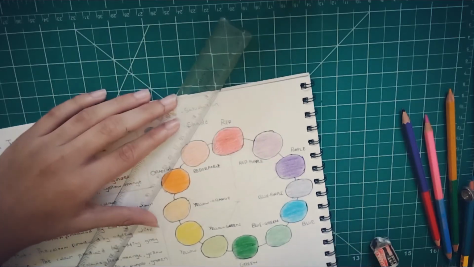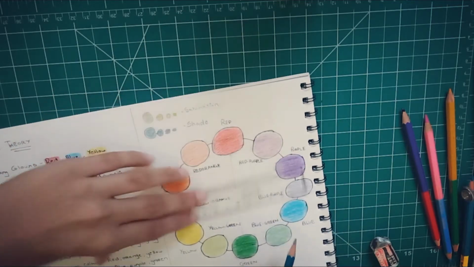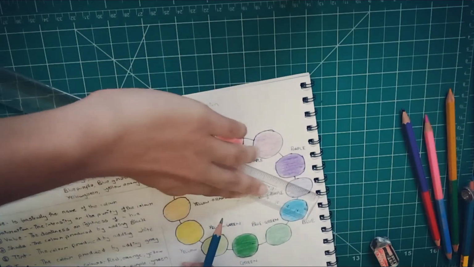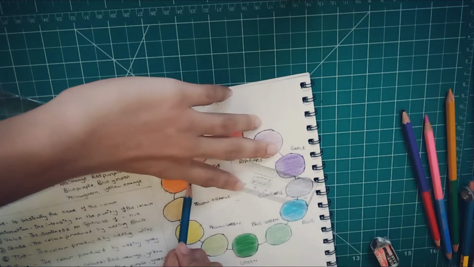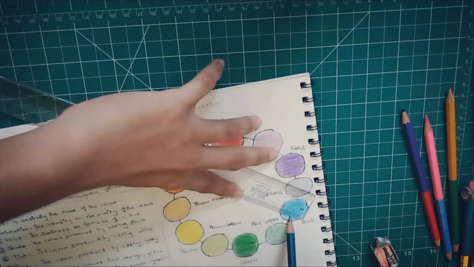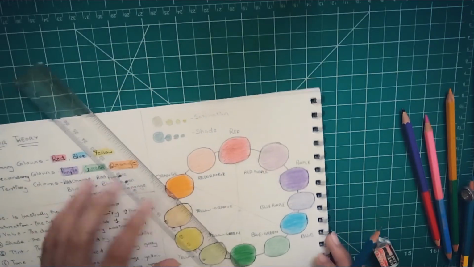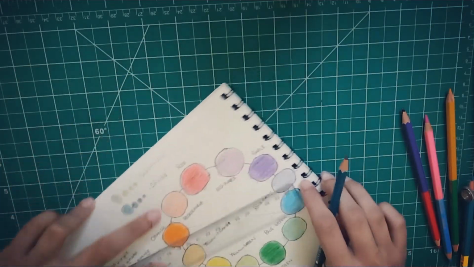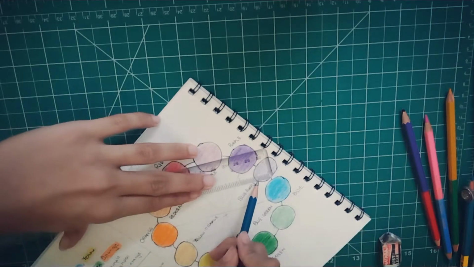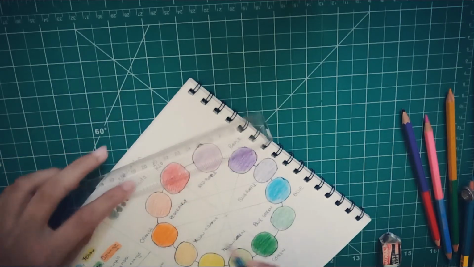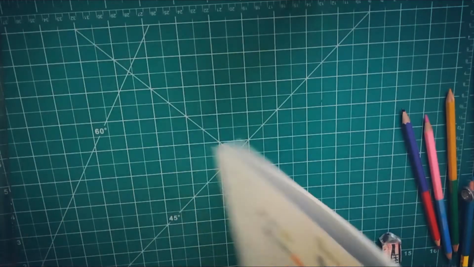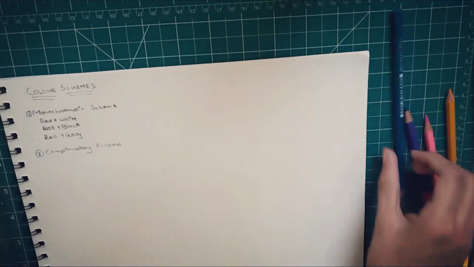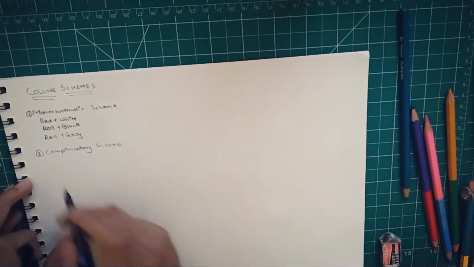Then we've got blue and orange. Those are color schemes in themselves. And then you've got red orange and blue purple. Those are also a color scheme in themselves. So these are the basic complementary color schemes. Let's just write the basic ones down.